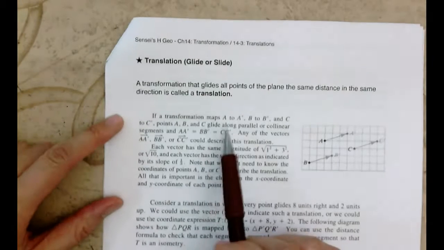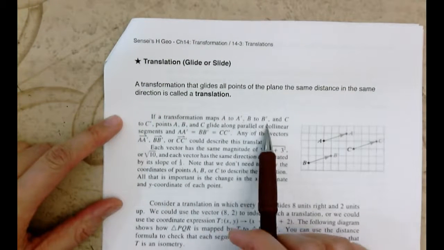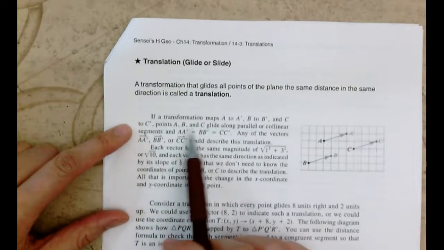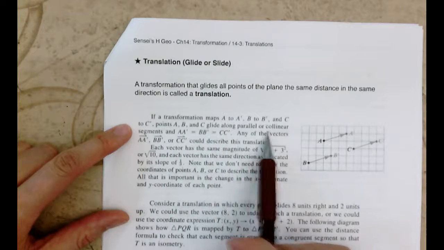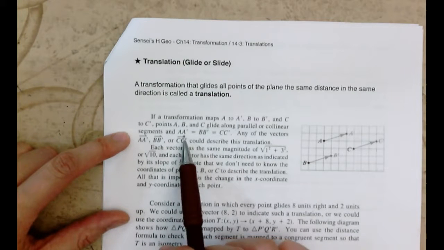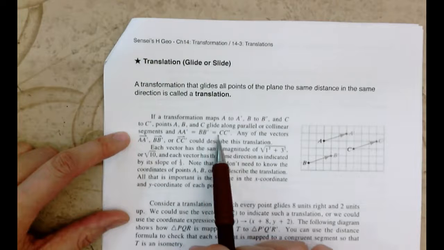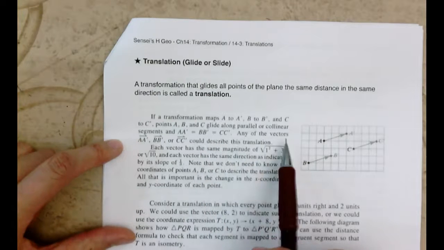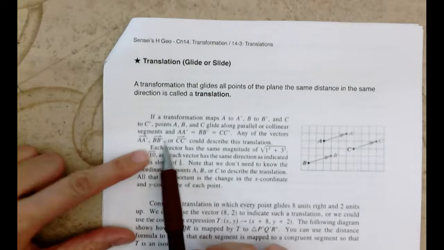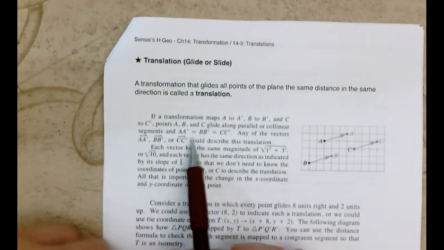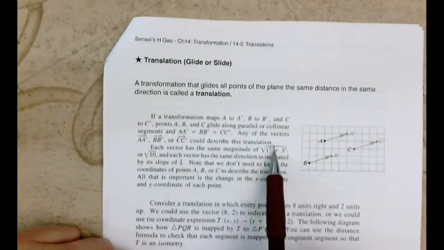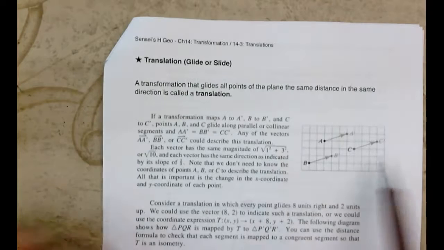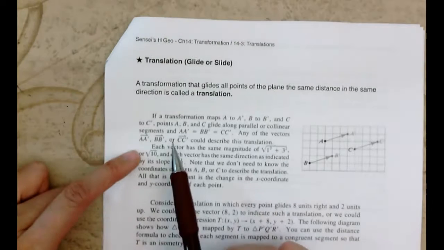If a transformation maps A to A dash, B to B dash, and C to C dash, points A, B, C glide along parallel or collinear segments, and the vectors AA dash, BB dash, and CC dash are equal. Any of these vectors could describe this translation. So the translation can be described by the vector.